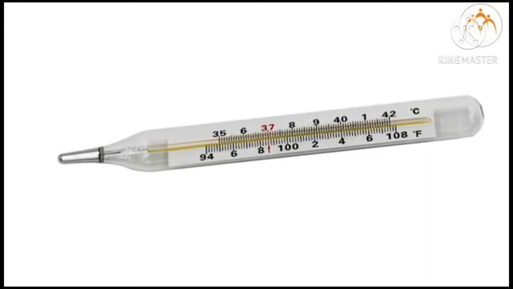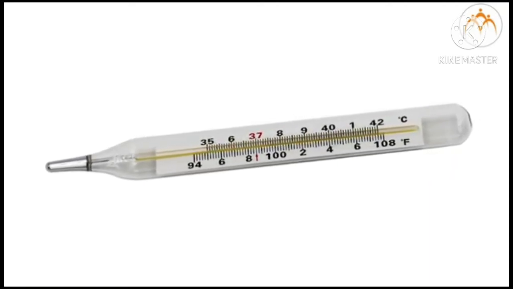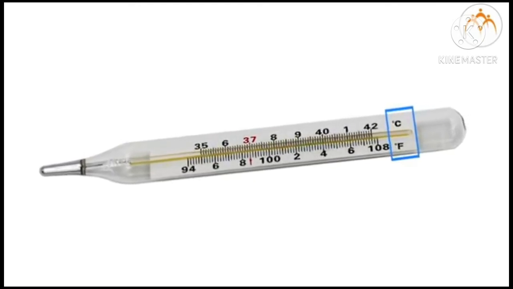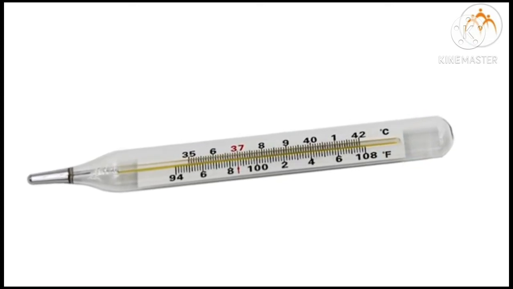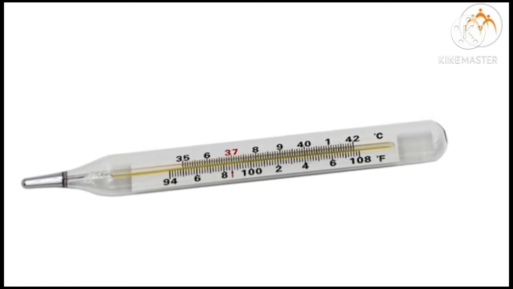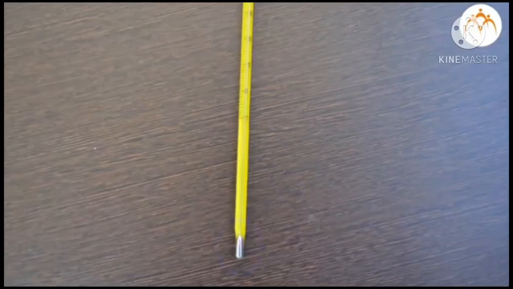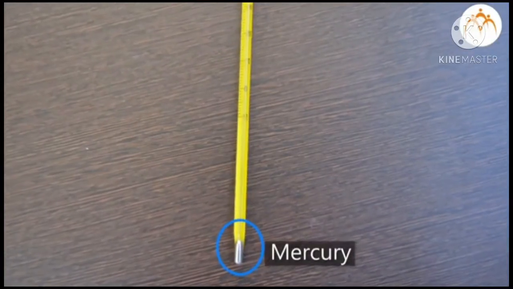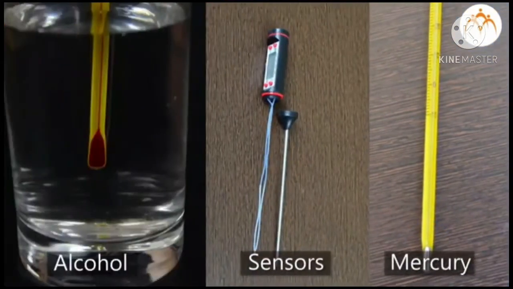Clinical thermometer is used to measure human body temperature. They are very accurate and sensitive. Most show both Fahrenheit as well as Celsius temperature scales. The scale runs from 35 degrees Celsius to 42 degrees Celsius. Lab thermometers are used in laboratories for high accuracy with temperature ranges from -10 degrees Celsius to even 110 degrees Celsius. Though usage of mercury is common, newer thermometers use alternatives to mercury like sensors or alcohol.